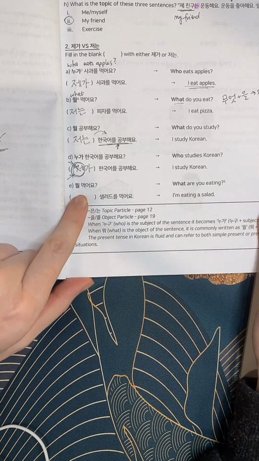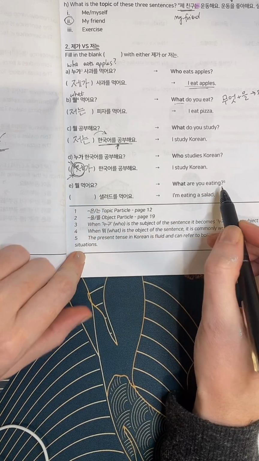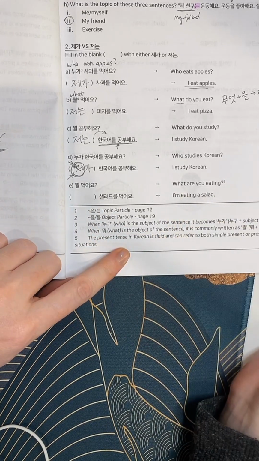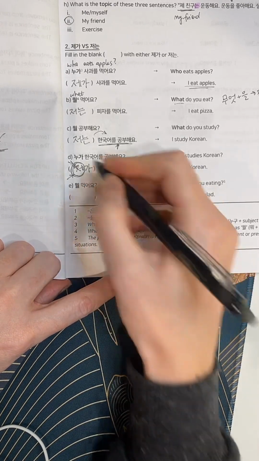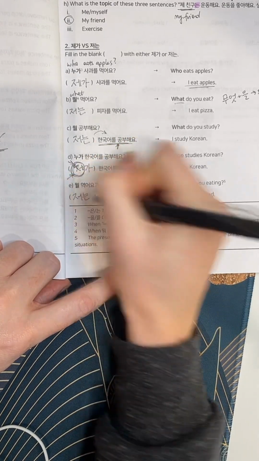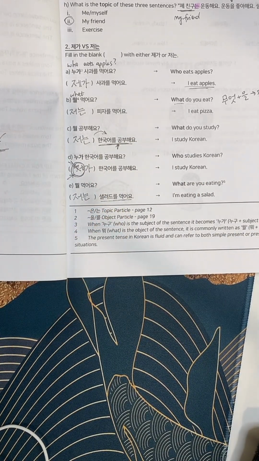Okay. And this one, E. 뭘 먹어요? What are you eating? Again, this is a what question. So it's asking about your actions, what you're doing. And to answer this, you say 저는. 저는 샐러드를 먹어요. I'm eating a salad.